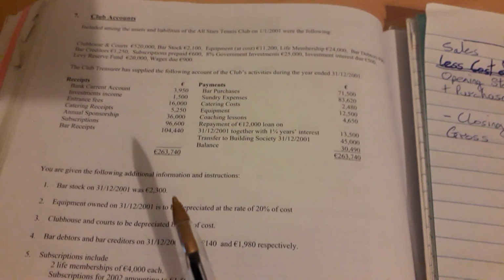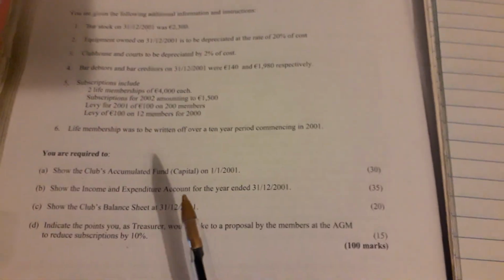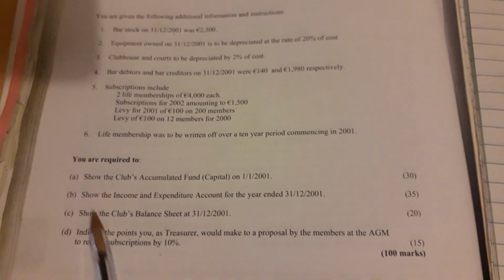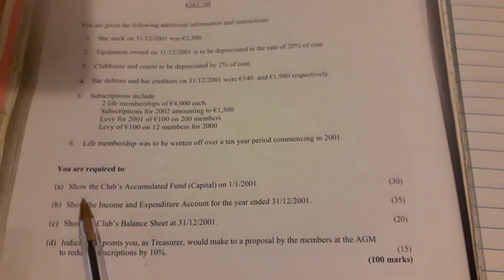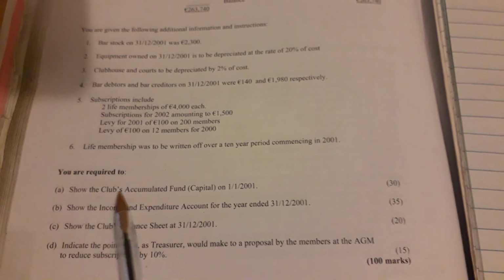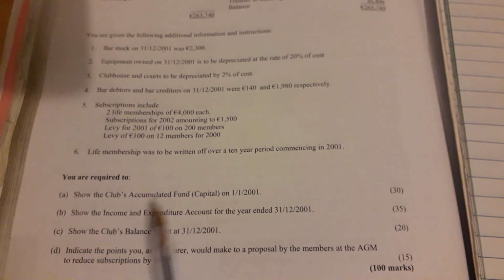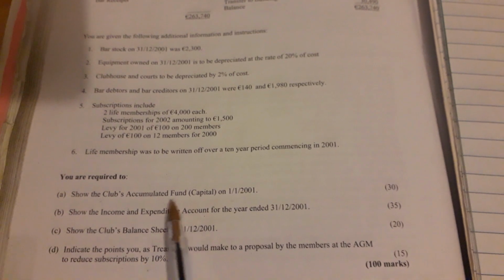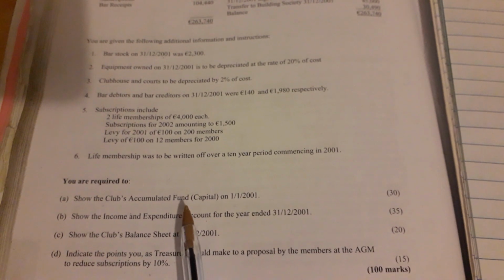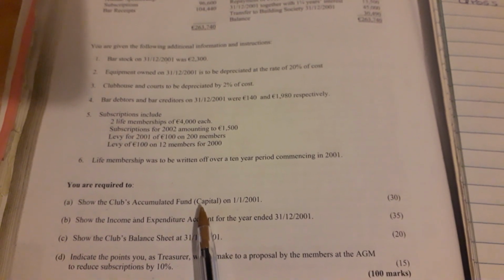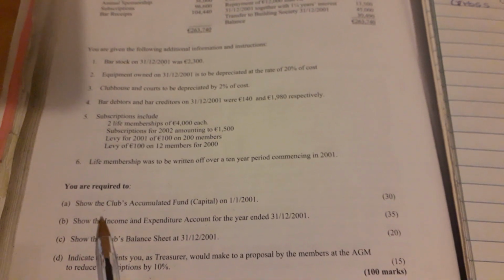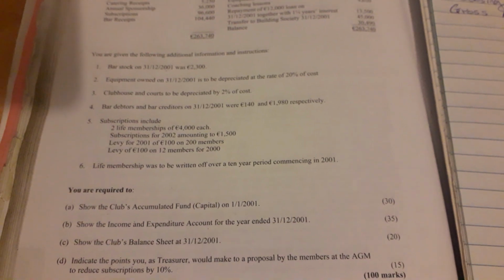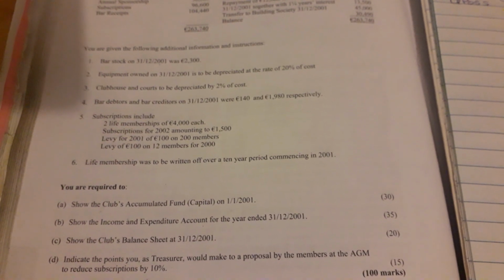This is the 2002 club account, and the next part of it that I'm going to do is not one of the items that's asked for in the "you are required to" section, but it's a bar trading account. So after having done the accumulated fund, we're going to do this bar trading account now because we need to get a bar profit or bar loss figure from it to use for part B, the income and expenditure account. So it is primarily just a working, but it is an actual account in its own right as well.